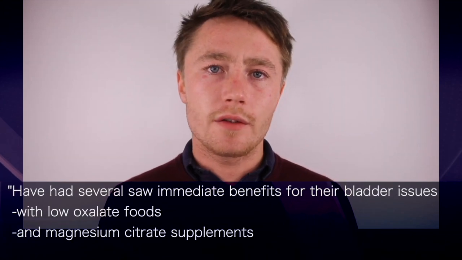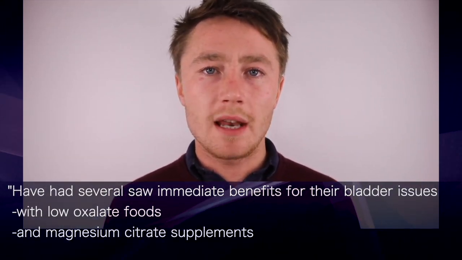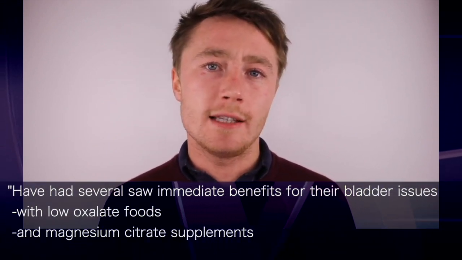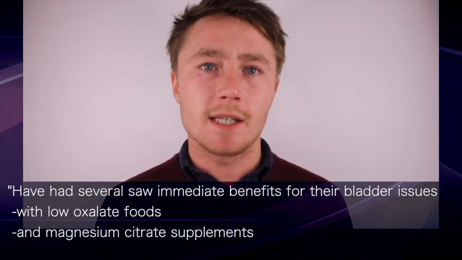In fact, I've had a few clients who've presented with this and saw benefit almost immediately when reducing oxalate in the diet and actually providing some supporting nutrients such as magnesium citrate.